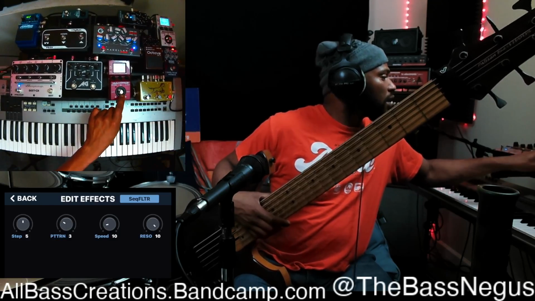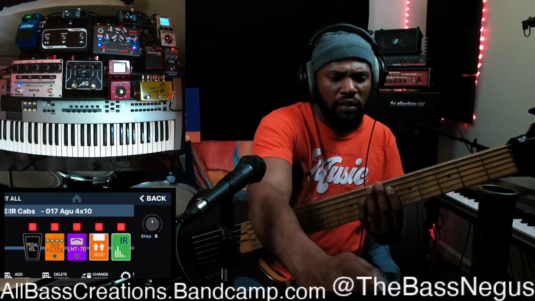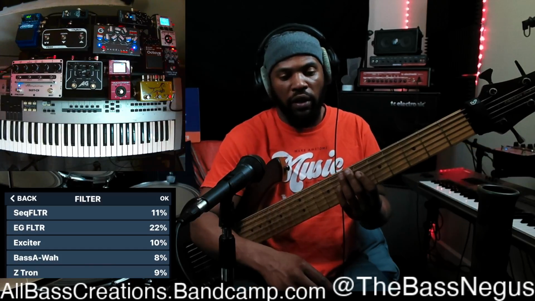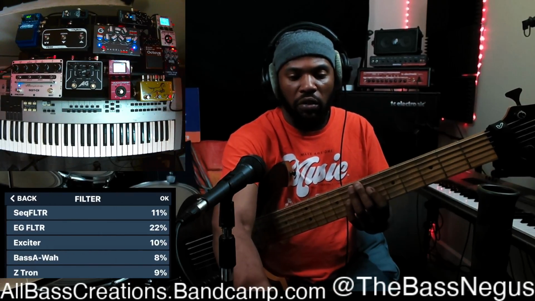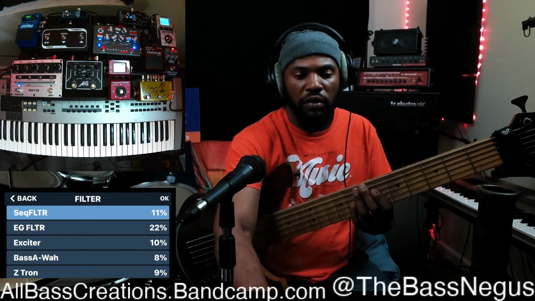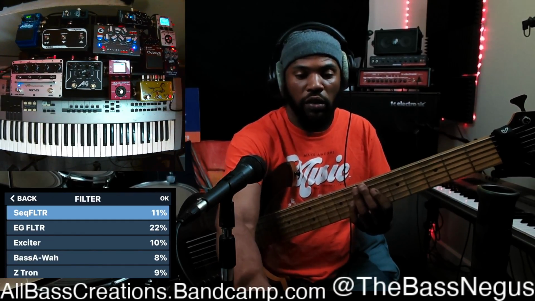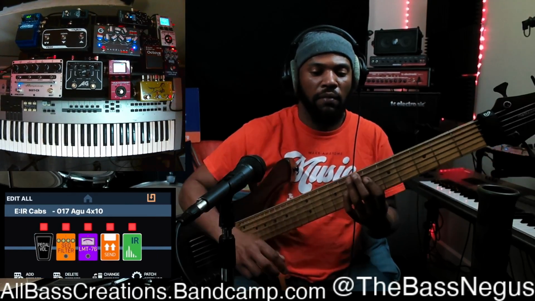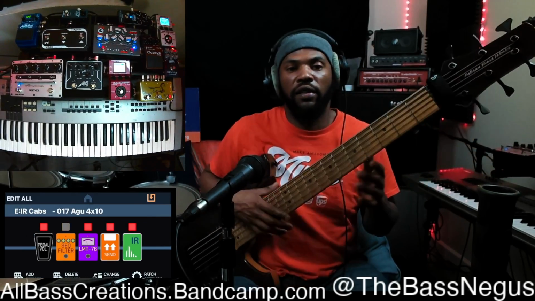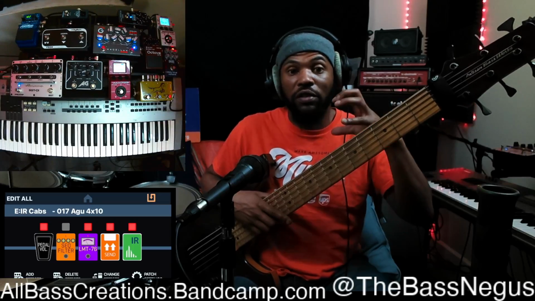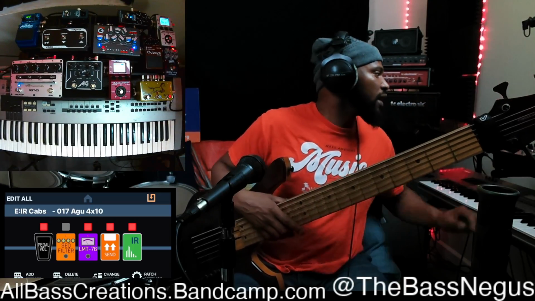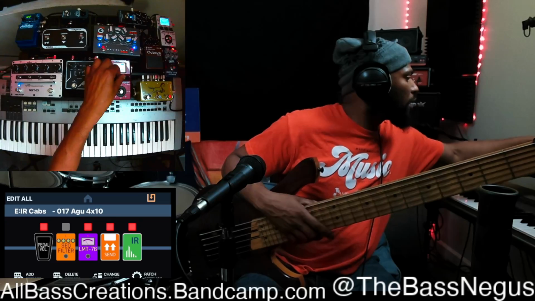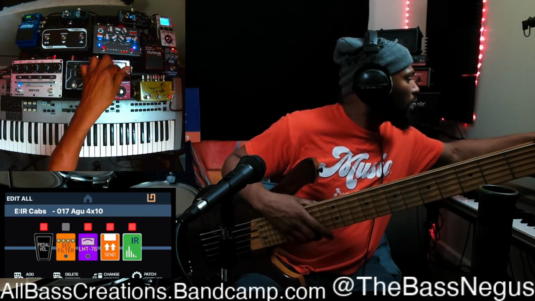So give me 1 second. Let me see if this one has it too. Does it have a random sequence? Because there's another type that's more of a random one, and it's available on the older Zoom stuff. It's a sequence filter as well, but it's random. So it just randomly opens and closes different amounts. It's not set the same way that one is. Let me pull it up for you.